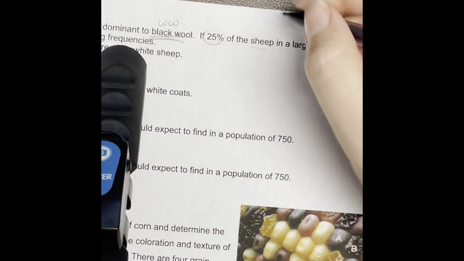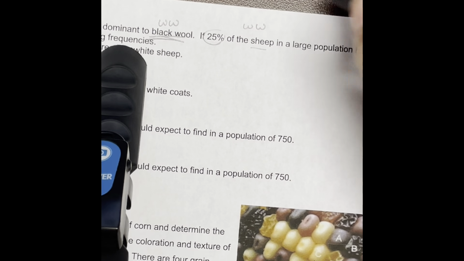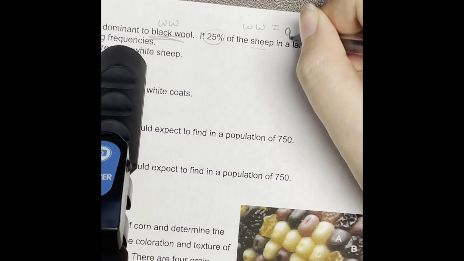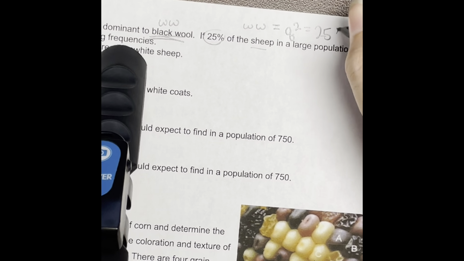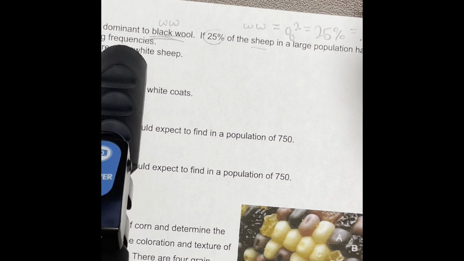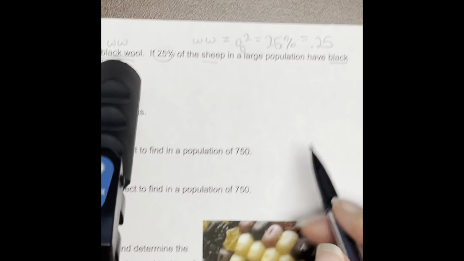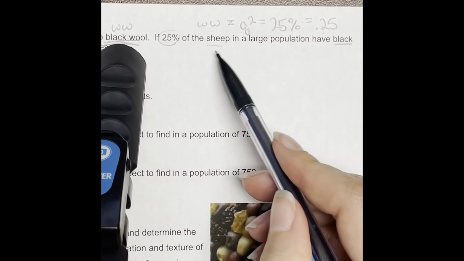That means that little w, or as we like to call it, Q squared, is equal to 25%. We don't like to work with percentages though, so 0.25 is our answer. So Q squared is equal to 0.25 based on the information in this practice problem.